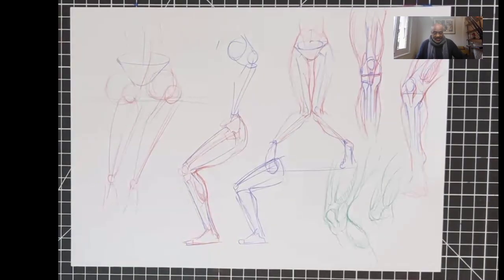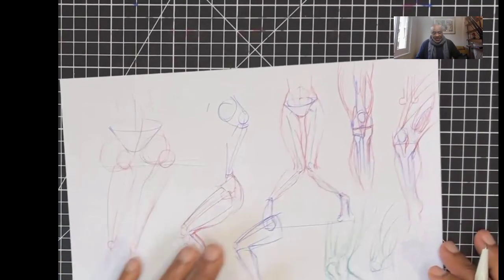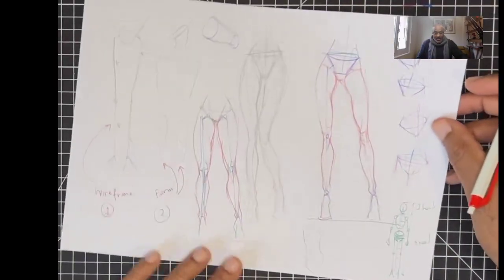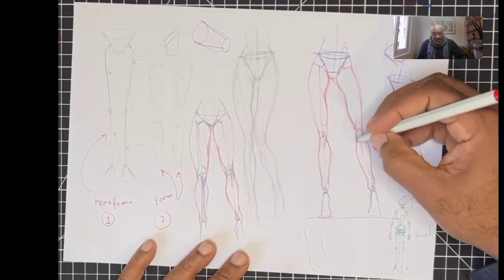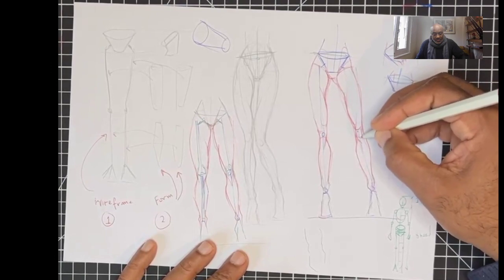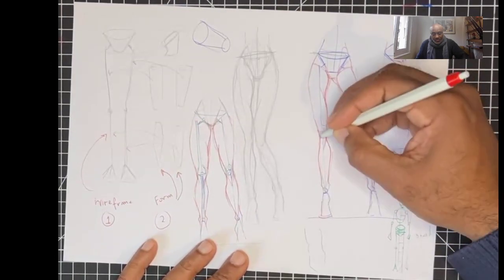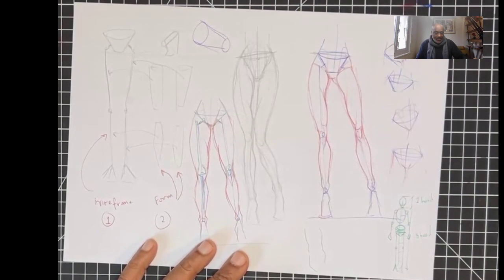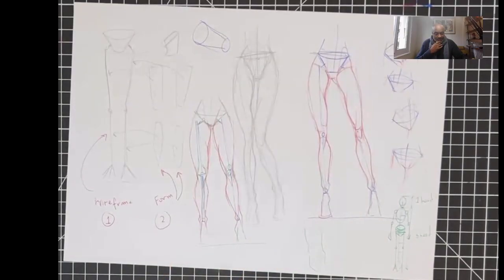Good. So I think we've pretty much covered everything, unless anyone's got any questions. We've got these, as I said, elegant legs. Pretty nice, huh? Pretty nice.